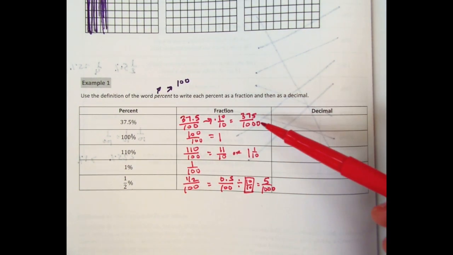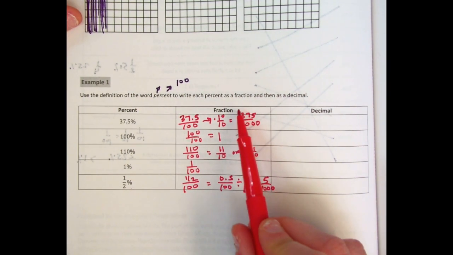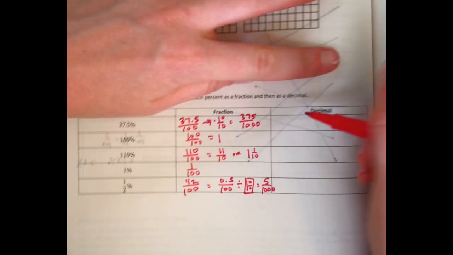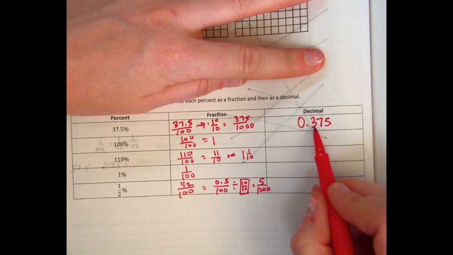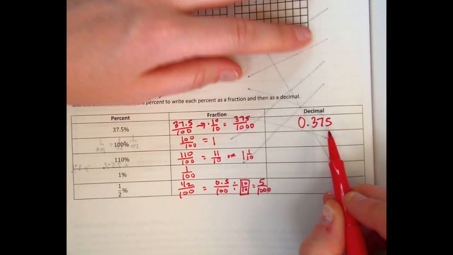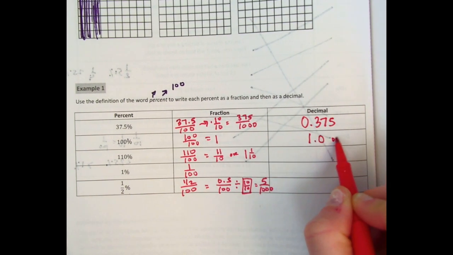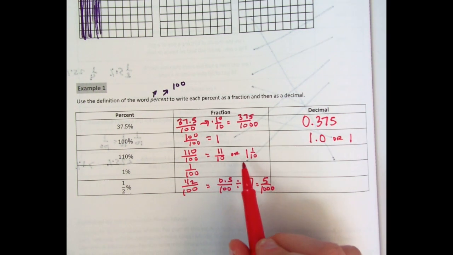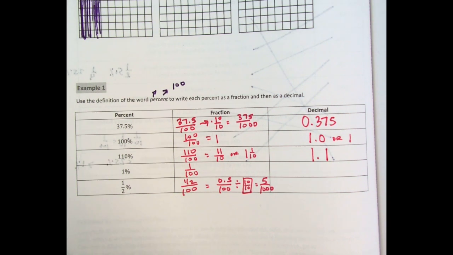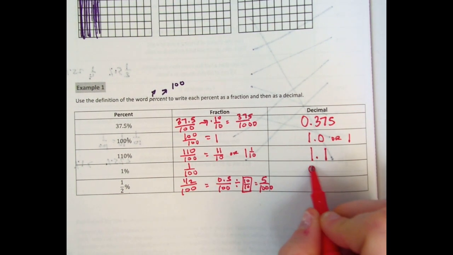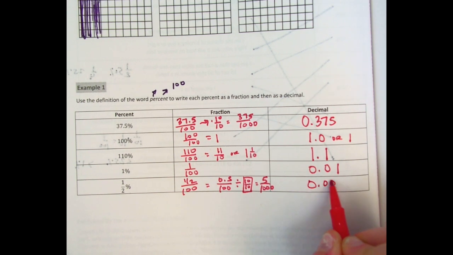So once we have these in tens, hundreds, or thousands, we can write them as decimals. 375 thousandths, 0.375, tenths, hundredths, thousandths. 1 whole, just 1.0 or just 1. 11/10ths, or 1 whole and 1/10, 1 100th, and 5 thousandths.